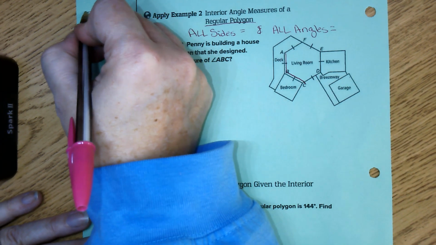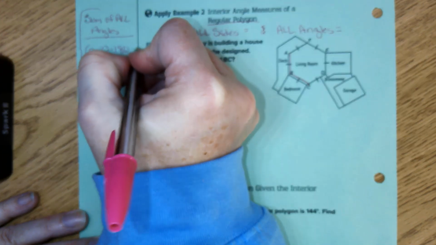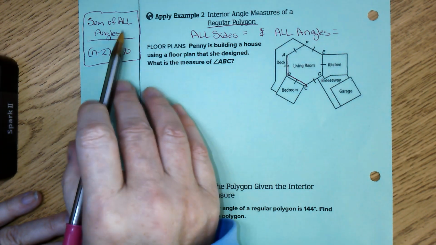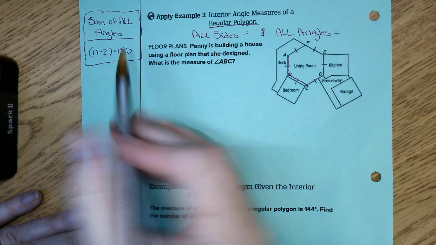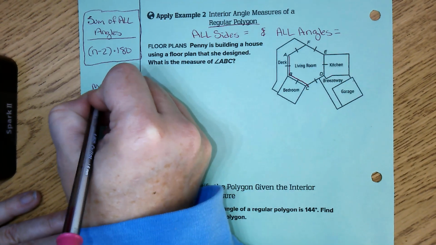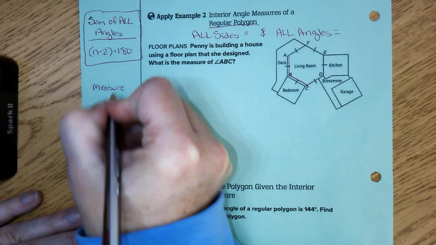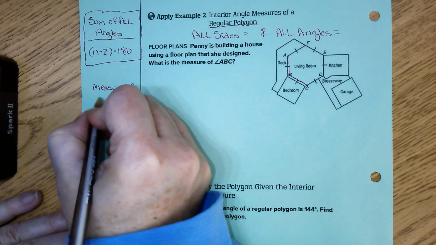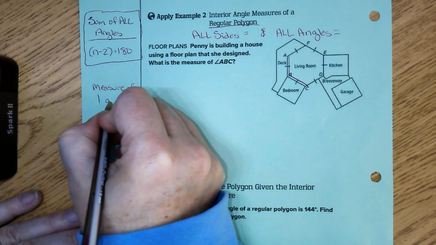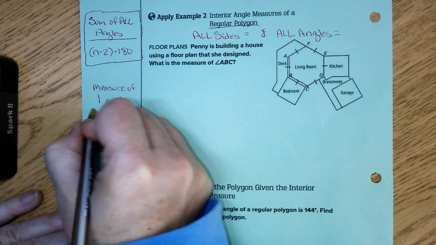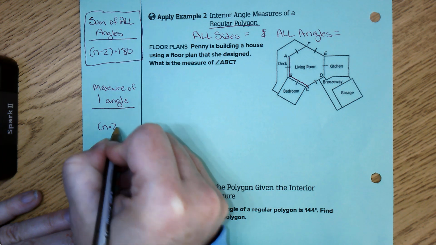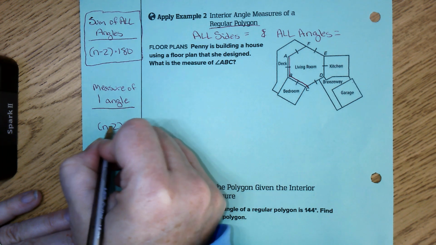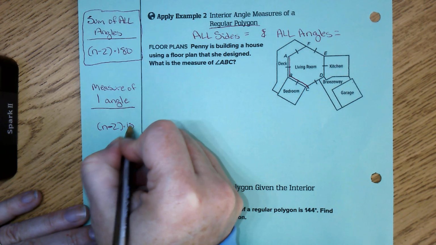All right. So that is how we find the sum of all of your angles. All right. But when we need to find the measure of one angle, we're going to start with this formula.